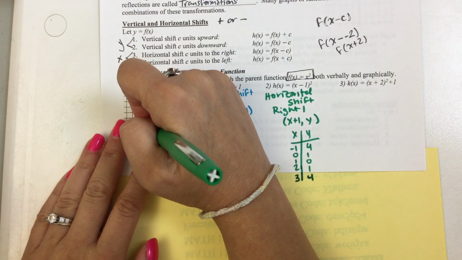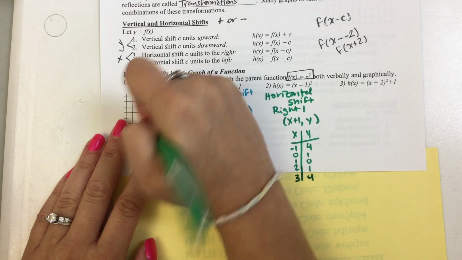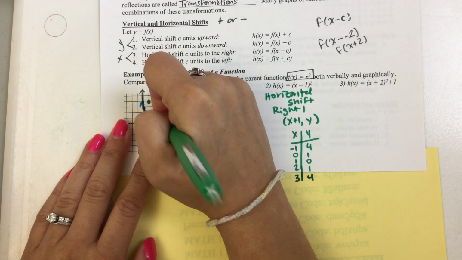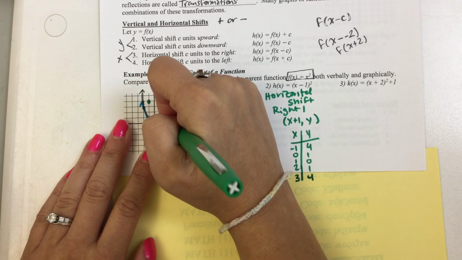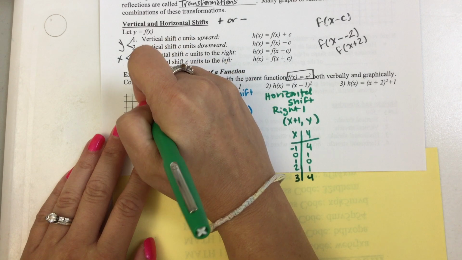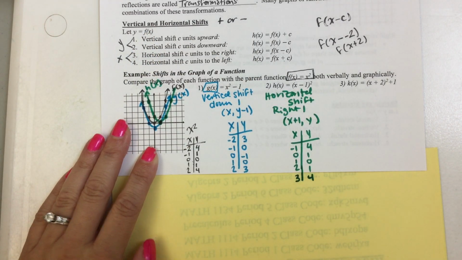So I go to the left 1, up 1, 2, 3, 4. Stay at 0, go up 1. Go to the right 1, stay at 0. Go to the right 2, up 1. Go to the right 1, 2, 3, up 1, 2, 3, 4. Connect them. This graph right here represents the function h of x.